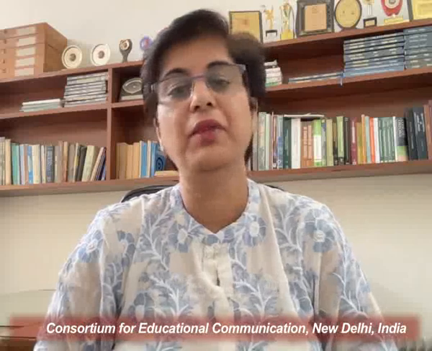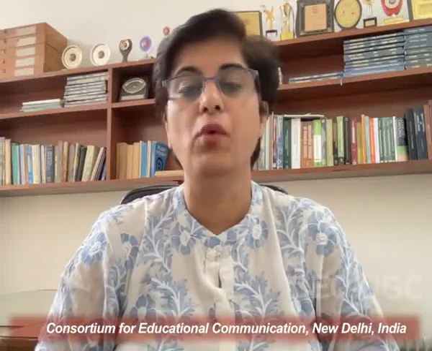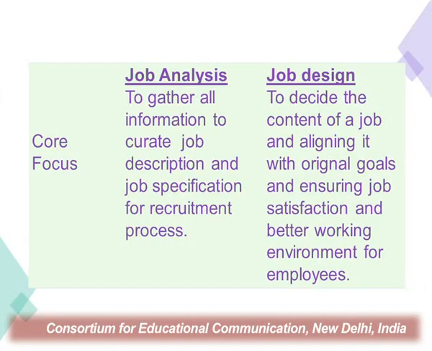The second difference lies in the core focus. Job analysis focuses on gathering the information to curate the job description and job specification for the recruitment process, whereas the core focus of job design is to decide the content of a job and align it with the organizational goals, ensuring job satisfaction and a better working environment for employees.